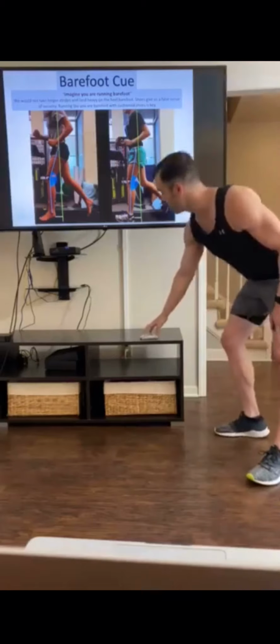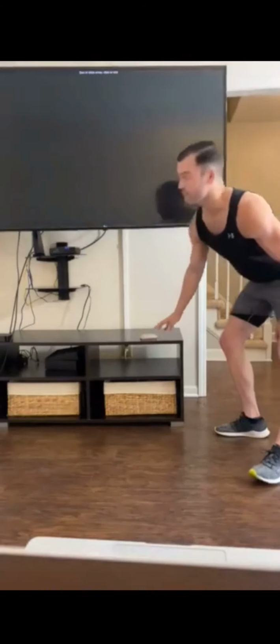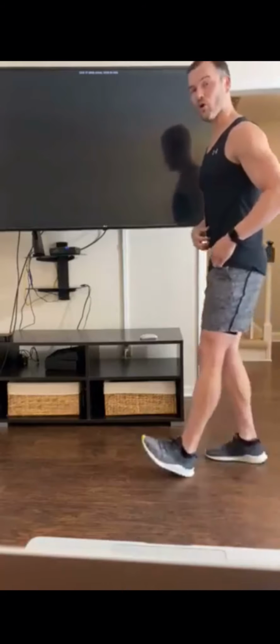You're not gonna want to overstride. So you can see the knee and the ankle there. So again, try not to be too wordy. All these things are trying to say the same exact thing about not overstriding.